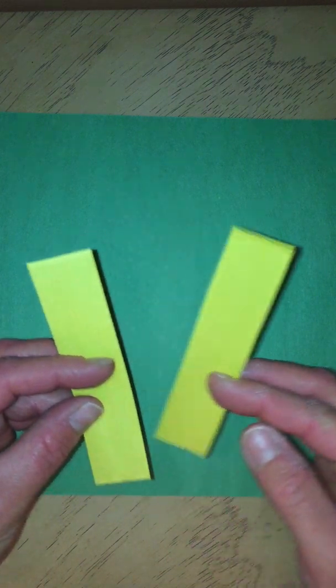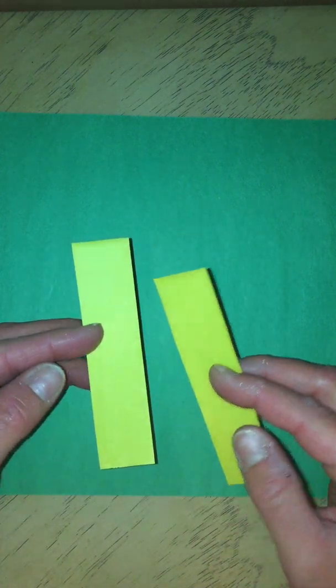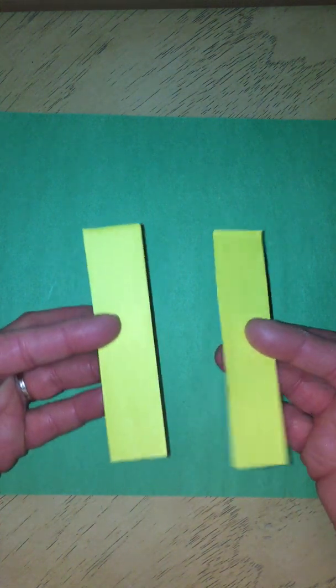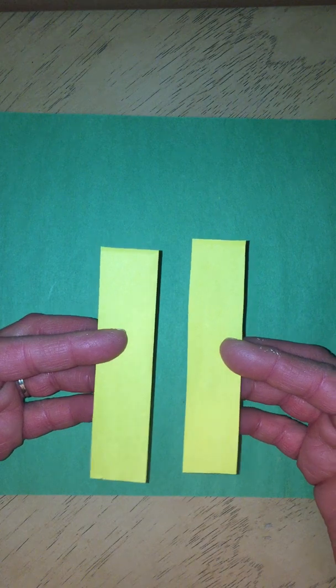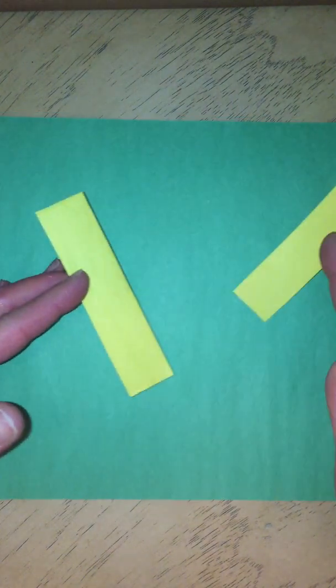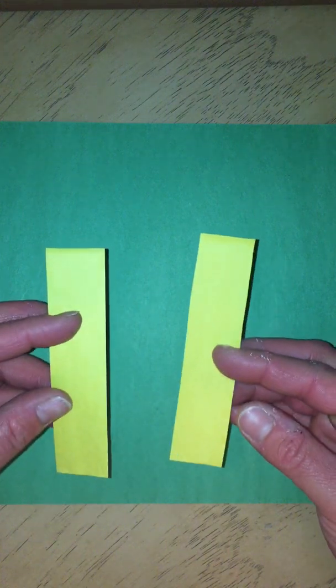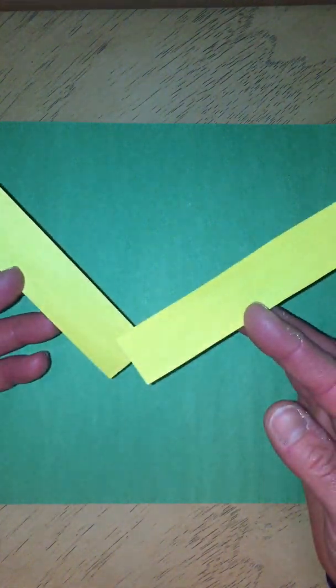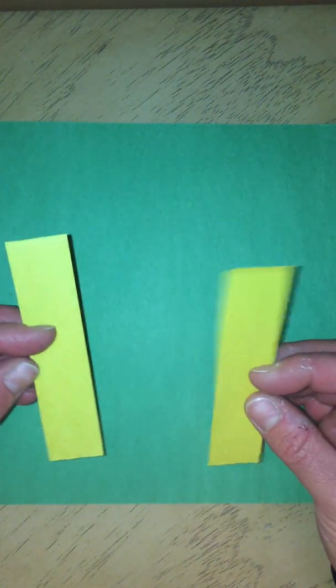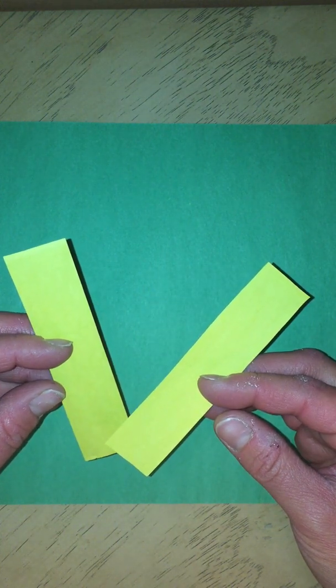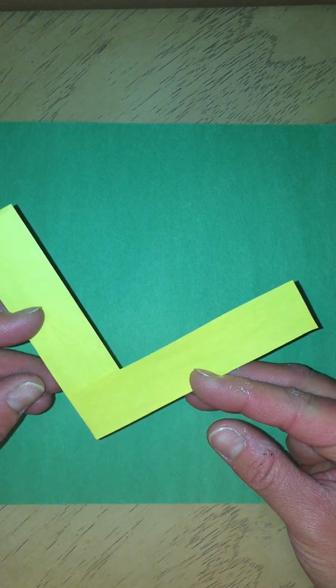Today we're going to look at how turns and right angles are related. So we have some strips. I cut some strips. They're equal to each other. And I just have some colored paper. You can do any paper. It doesn't have to be colored. So if you want to go ahead and take your strips, we're just going to manipulate these in a way that is going to show some 90-degree turns and 90-degree angles.